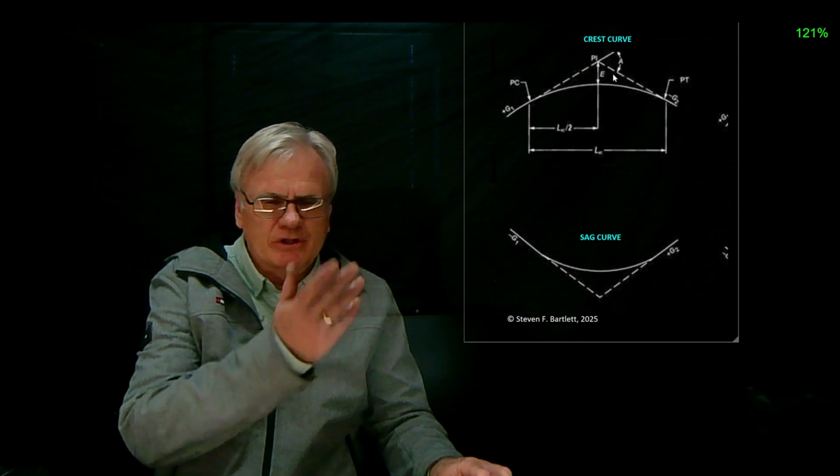Similar to what we did with crest curves, we can use the same diagram, we just flip it over, and we can talk about sag curves, meaning now we're going down in a valley or downward, and we'd have the PC, PT, and then the PI.